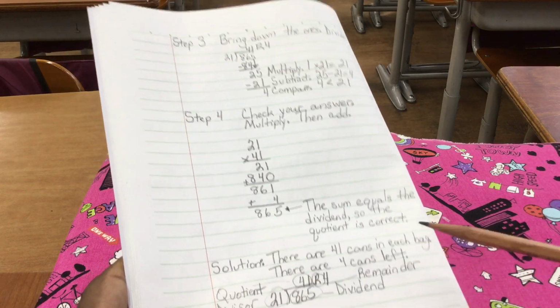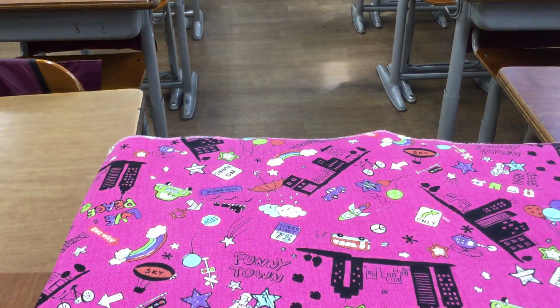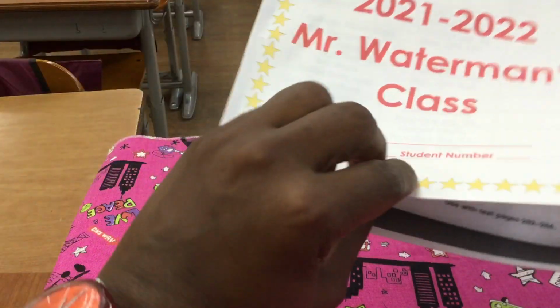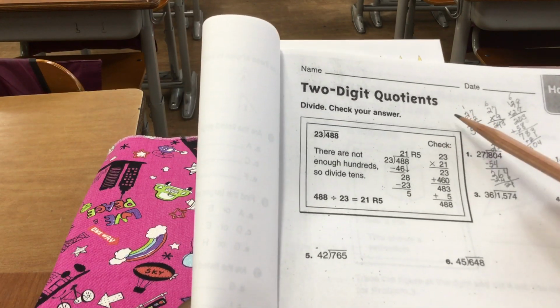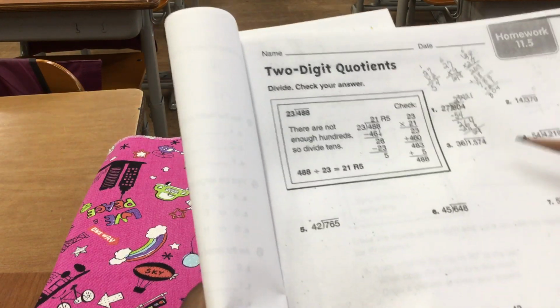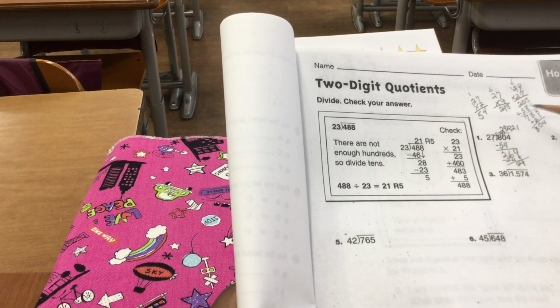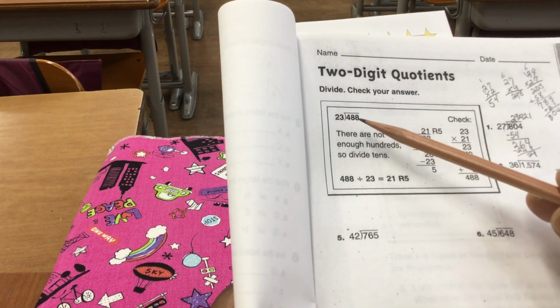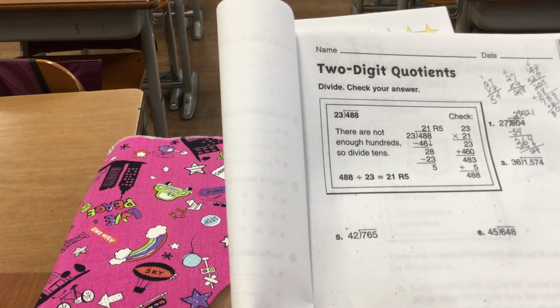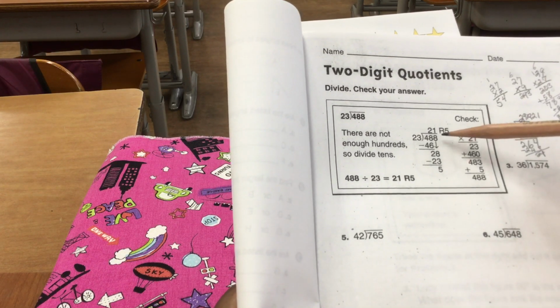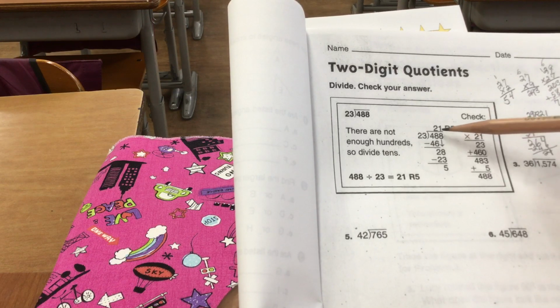Now, let's look at a few examples from the homework page. From the homework book, we are looking at page 71 with two-digit quotients as the title. Okay? Let's look at the example. 488 divided by 23.